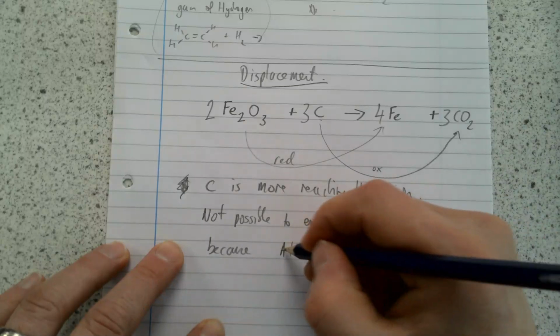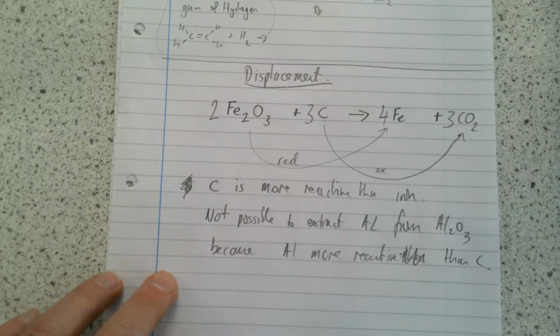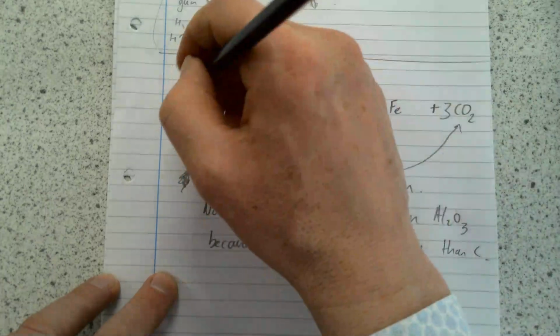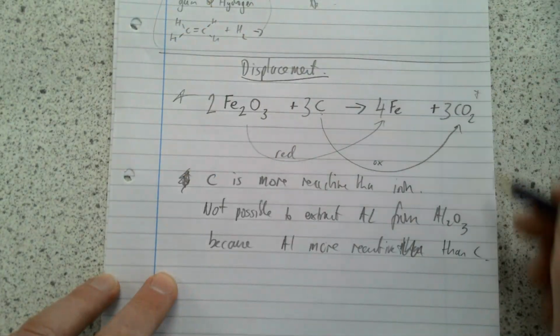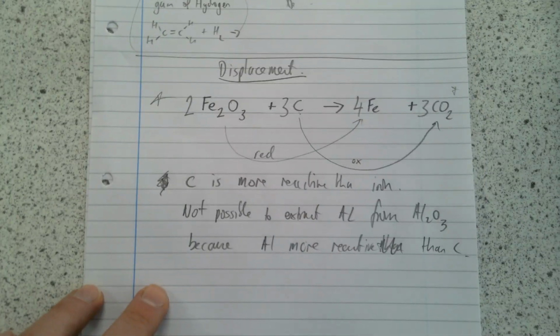Aluminium is more reactive than carbon, right? Aluminium is more reactive than carbon, so you can't do that equivalent reaction. This smelting only works with copper and iron, elements that are less reactive than carbon.